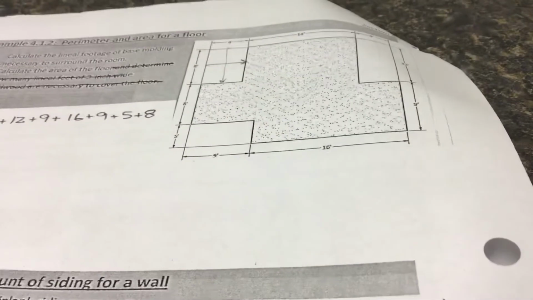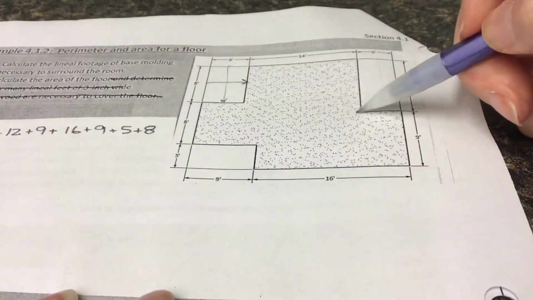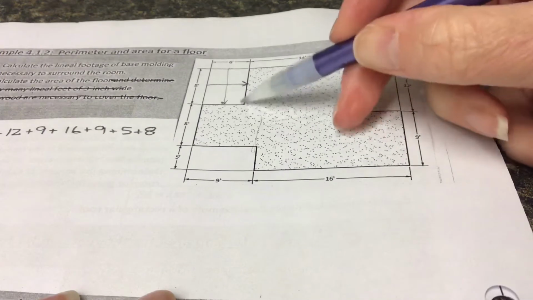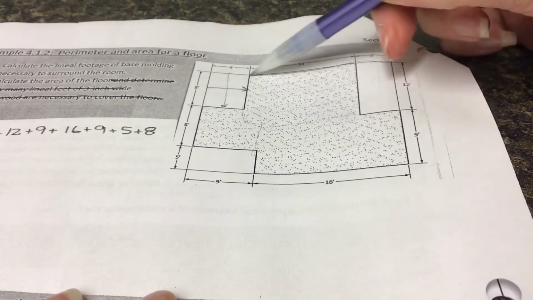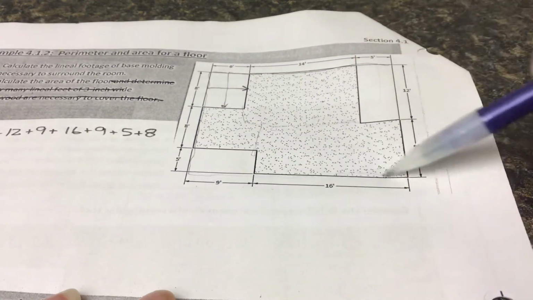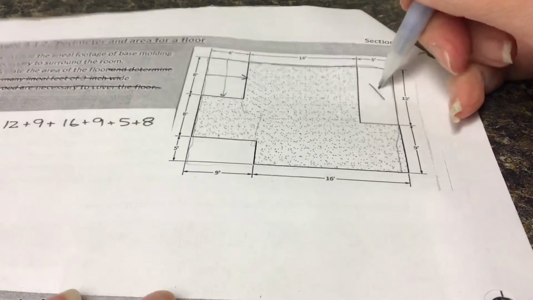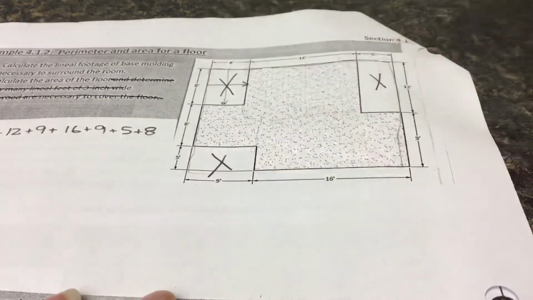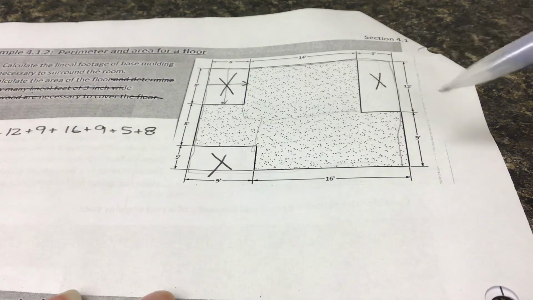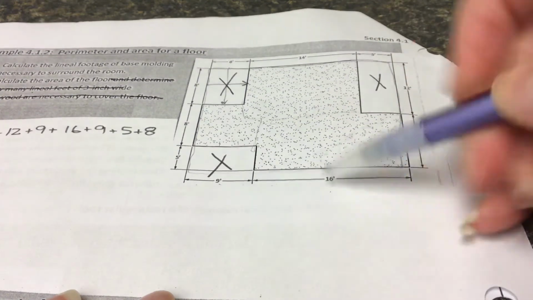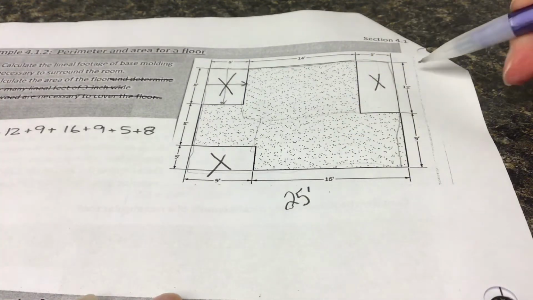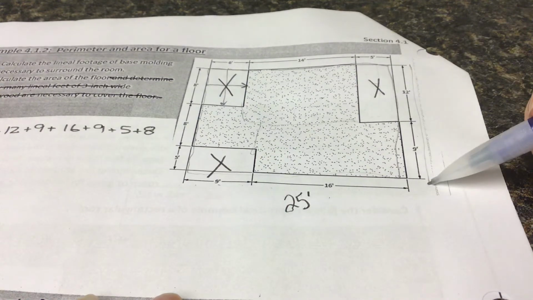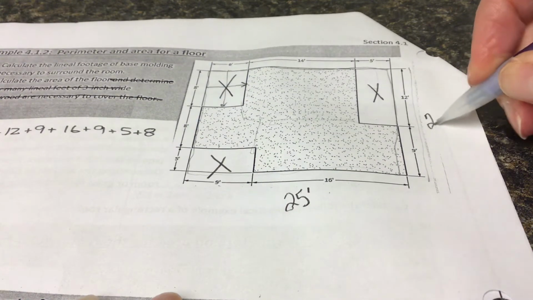Now, what we could do with this problem is break this up into different rectangles and try to find the area that way. But an easy way is to find the area of a rectangle that would cover all of it and then remove these pieces. So a rectangle that would cover all of it, we take 9 plus 16, that's 25 feet wide. And if we take 12 and 9 and add that together, that would be 21 feet.